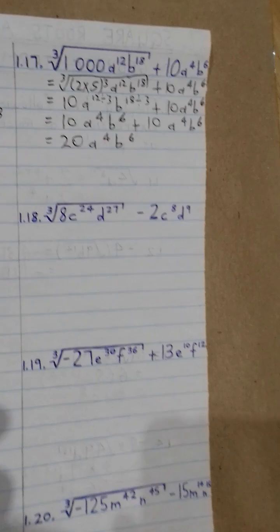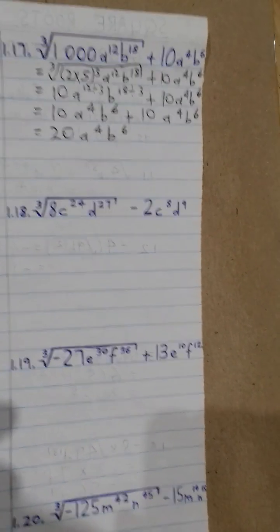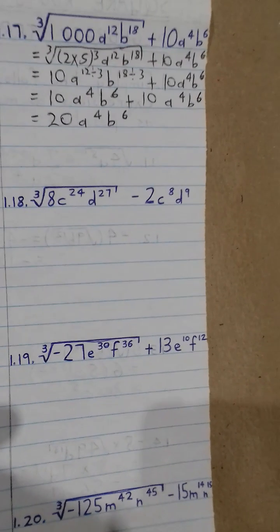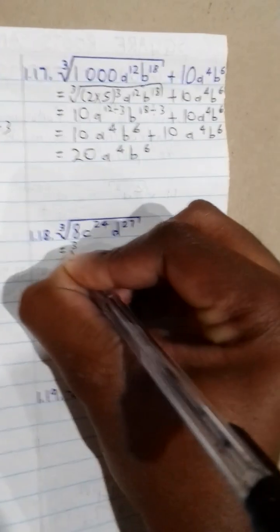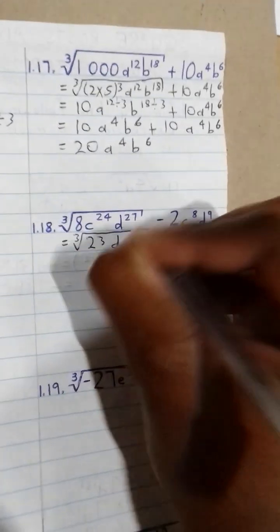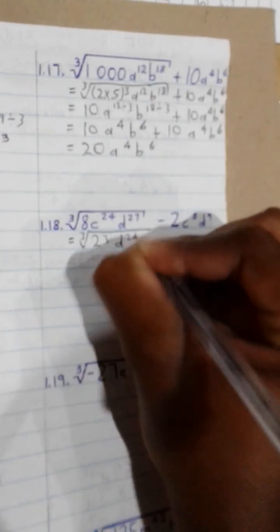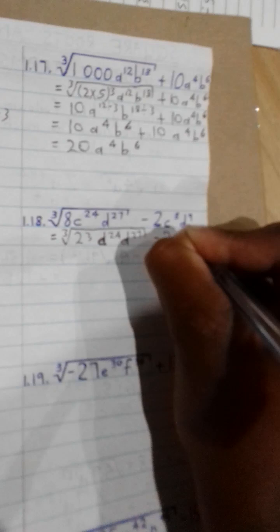1.18, cube root of 8c to the power of 24 d to the power of 27 minus 2c to the power of 8 d to the power of 9. So how do you write 8 as a product of its prime factors? The cube root of 2 to the power of 3, c to the power of 24, d to the power of 27, minus 2c to the power of 8 d to the power of 9.